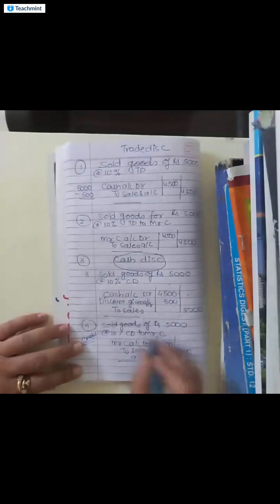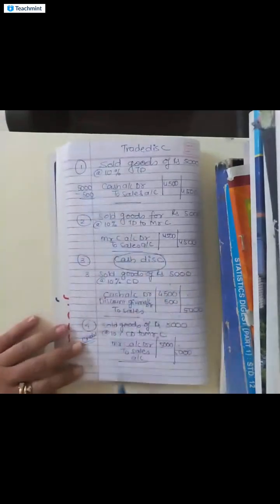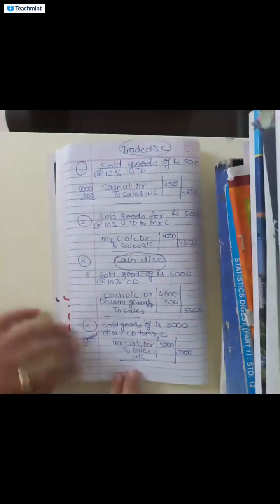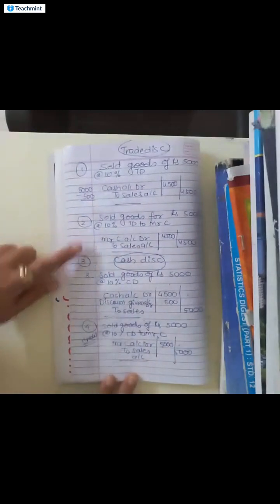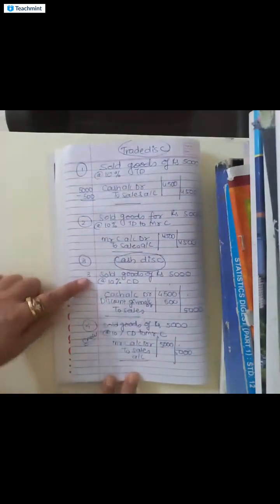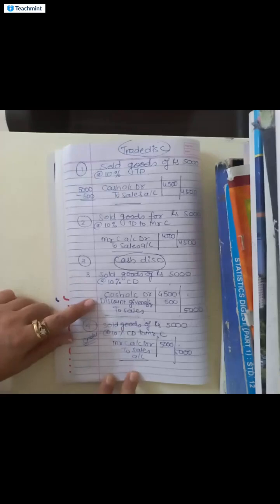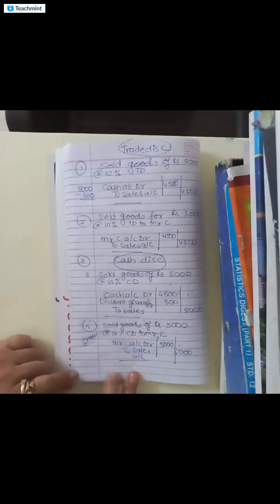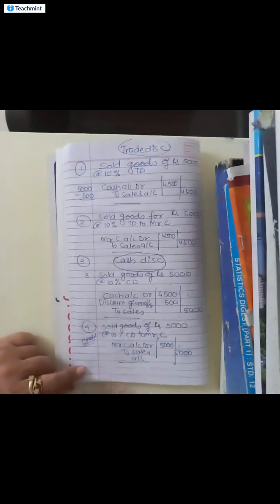See, are you able to judge the difference between the first two and the second two? The first two include trade discount, the last two have a cash discount. In the first two, whether it is cash or credit, trade discount is deducted. But if cash discount is given, first of all you have to identify whether the transaction is for cash or on credit. If it's a cash transaction, then deduct the cash discount and write the discount separately. And if it's a credit transaction and cash discount is given, then cash discount is not calculated. Are you clear? Yes, ma'am.